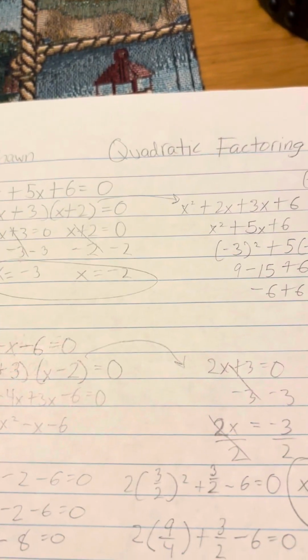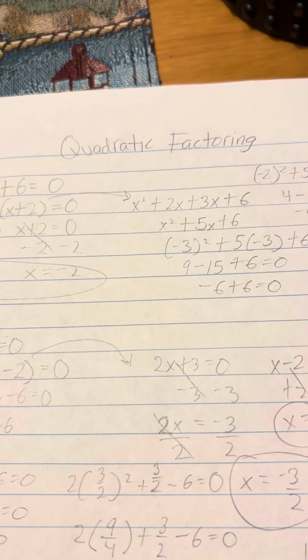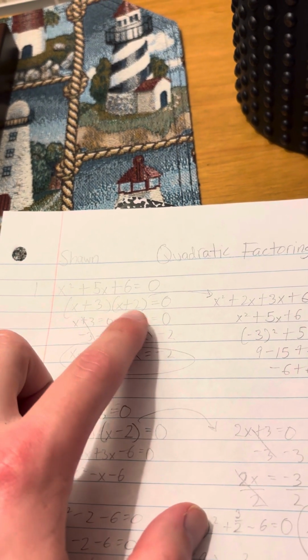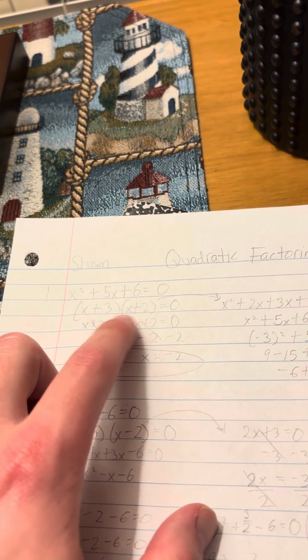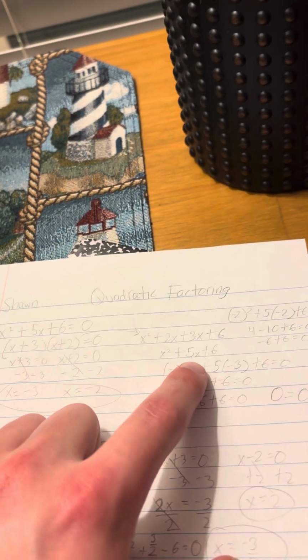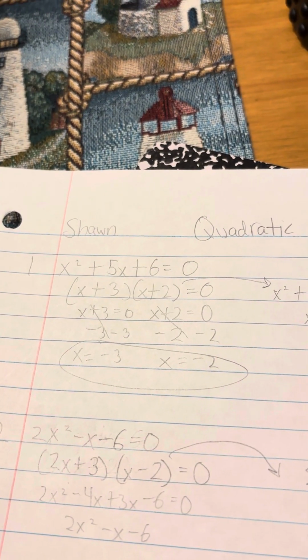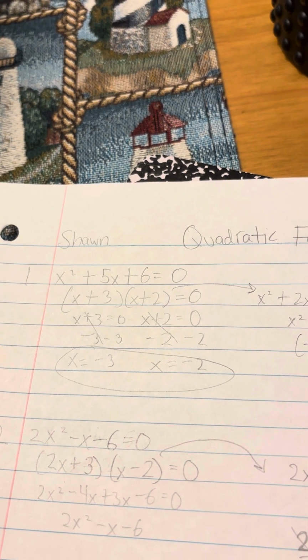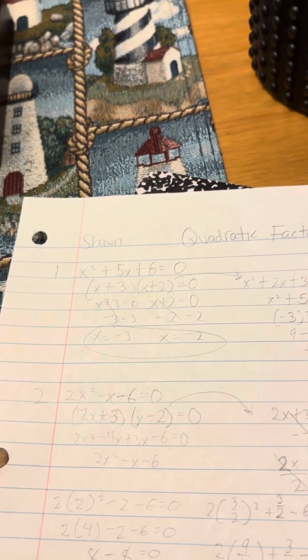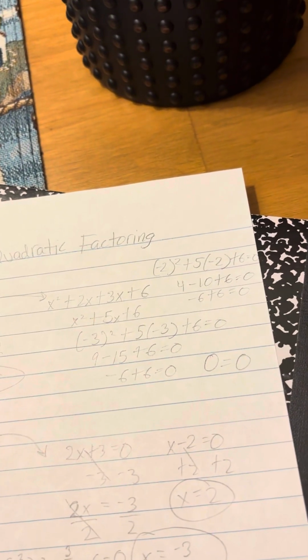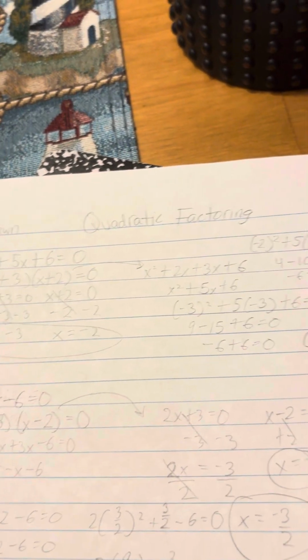And once I get this, I just double check just to make sure that this is right. I go over here and I will factor it out. X squared, x times 2, 2x, 3 and x, 3x, and then 3 times 2 is 6. So that would come out as the original equation, just to make sure. So you have x plus 3 equals 0 and x plus 2 equals 0. You would subtract 3 from both sides and subtract 2 from both sides to get x equals negative 3 and x equals negative 2.